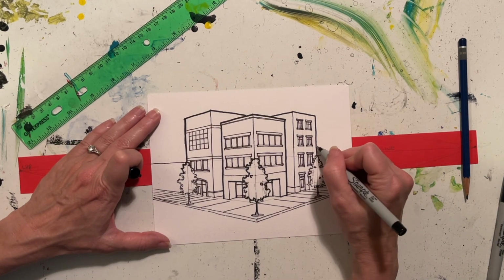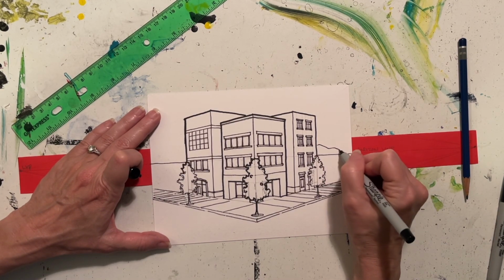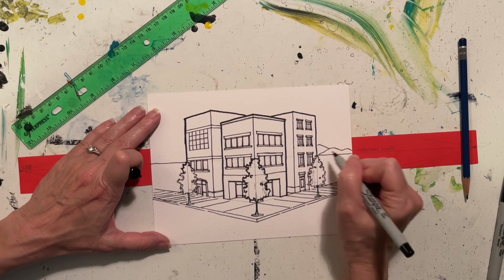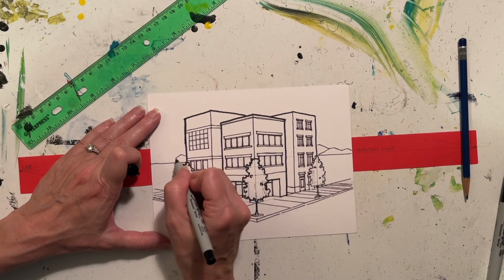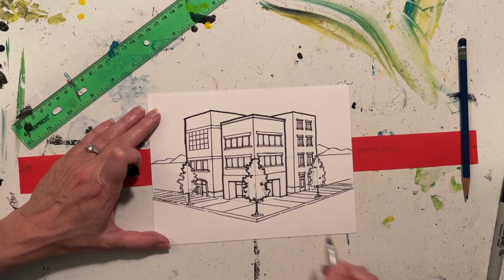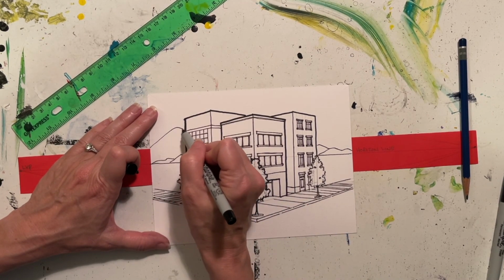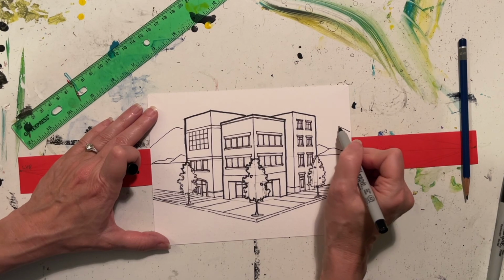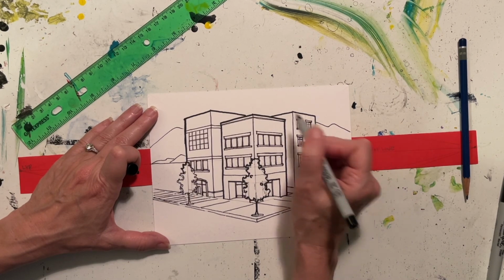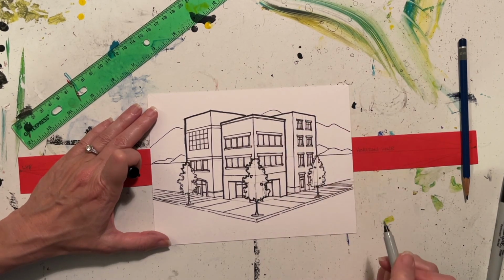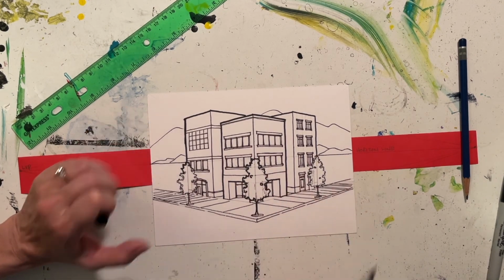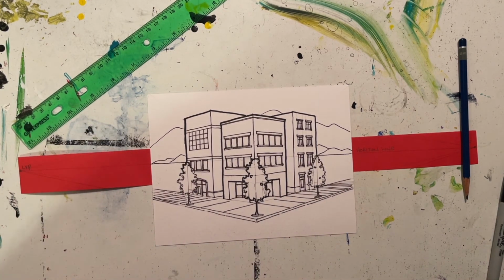So maybe we have some hills that are going on back there. I don't know, something. And maybe we have some mountains. Maybe this is like Boulder, Colorado, where you have some mountains in the background of this little community, these three little buildings.